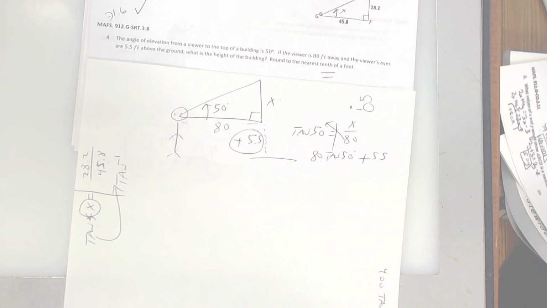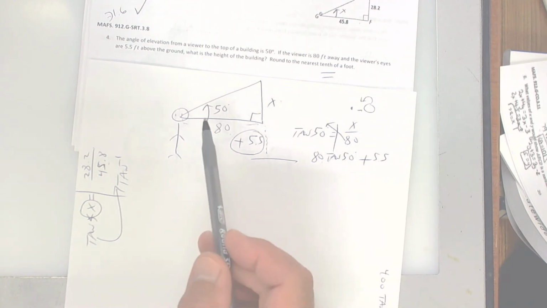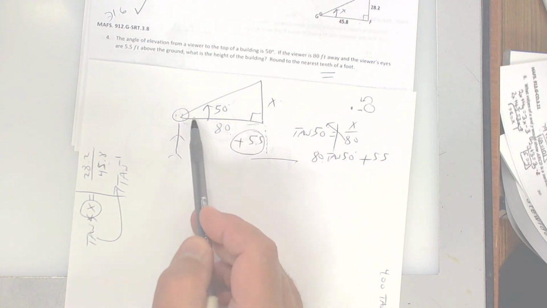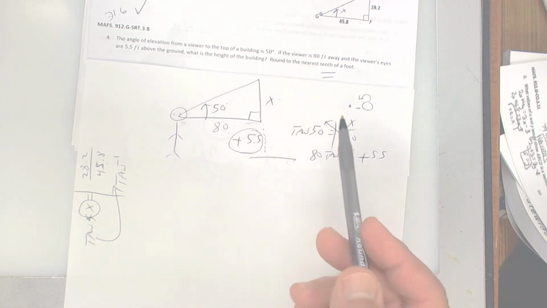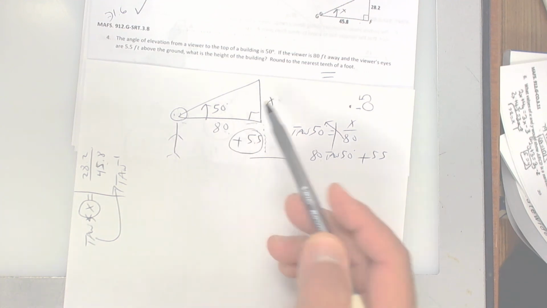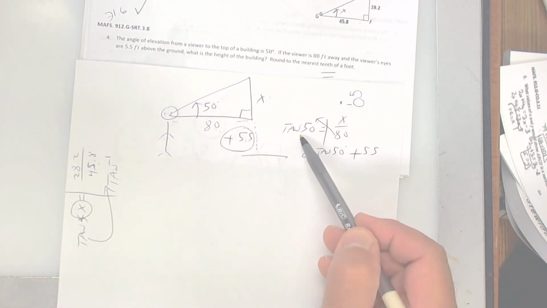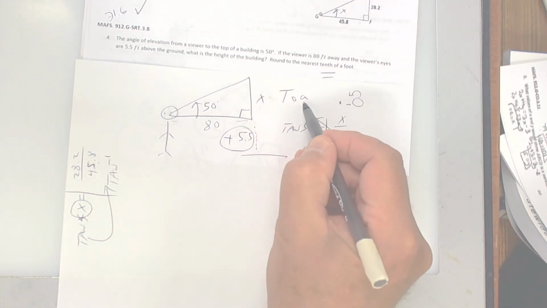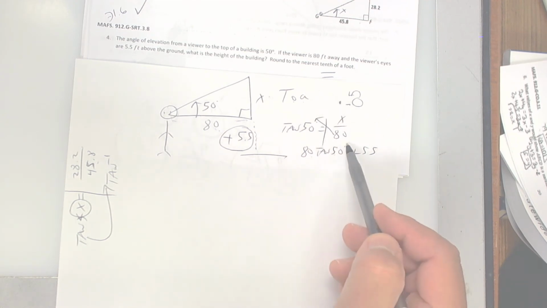All right, so the angle of elevation from the viewer to the top of the building is 50 degrees. So this is the person, the top of the building, the angle of elevation. If the viewer is 80 feet away and the viewer's eyes are 5.5, so she's 80 feet away, okay, and 5.5, what's the height of the building? So we're looking for the height of the building. So maybe I pressed the wrong key. So this is opposite over adjacent, which is tangent. So it's a tangent of 50 degrees, TOA, opposite over adjacent. The A is on the bottom, so you're going to get 80 times this.